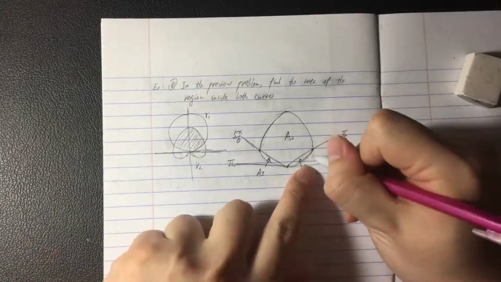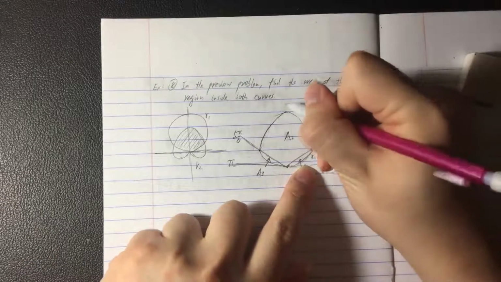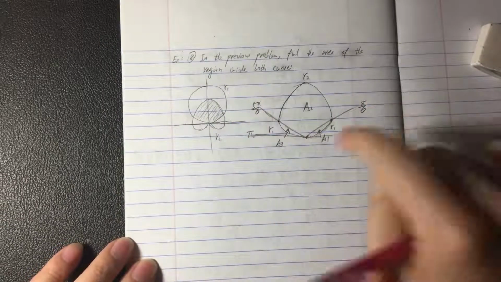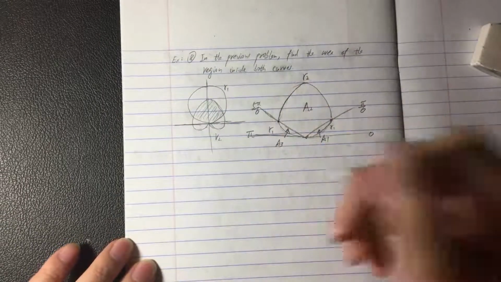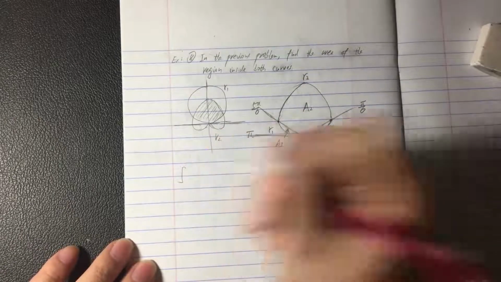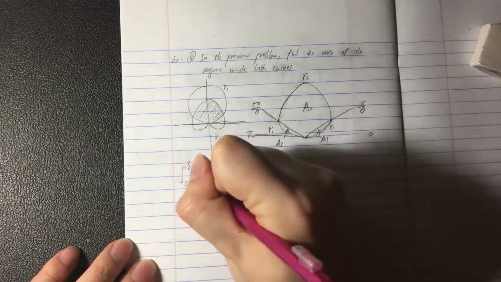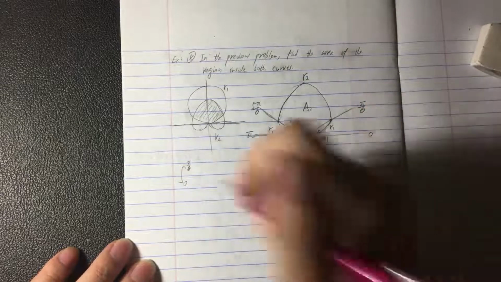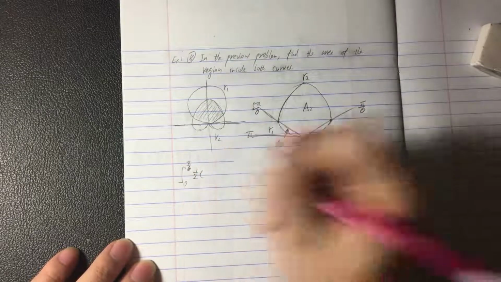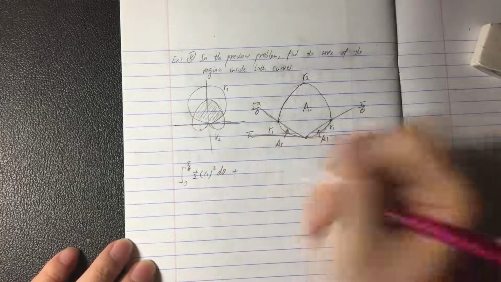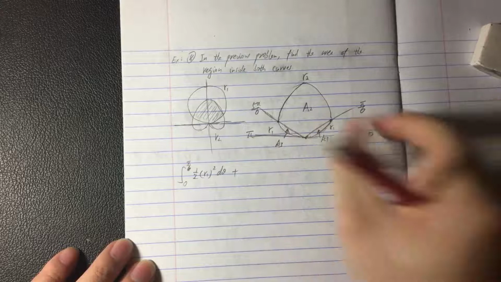So this curve is a part of R1, this curve is a part of R2, and this curve is a part of R1. Together we have 3 pieces: A1 plus A2 plus A3. For A1, the area is from 0 to pi over 6 of half of R1 squared d theta. That's A1.